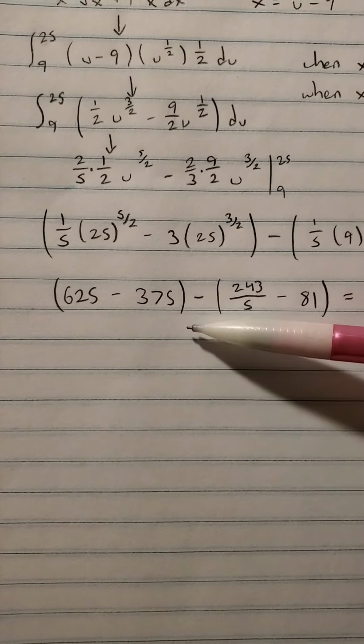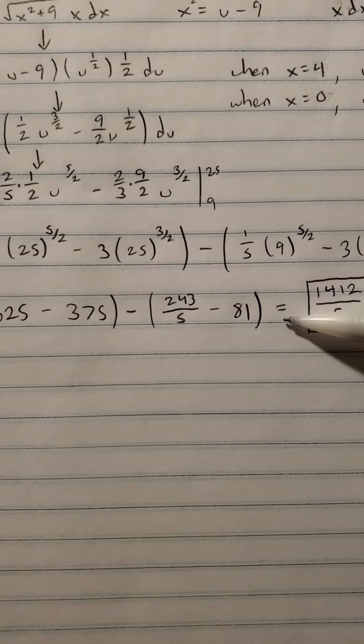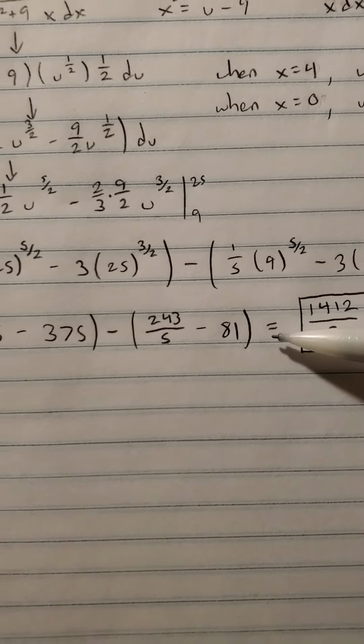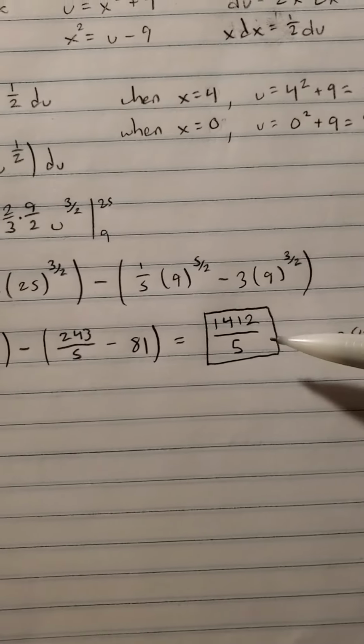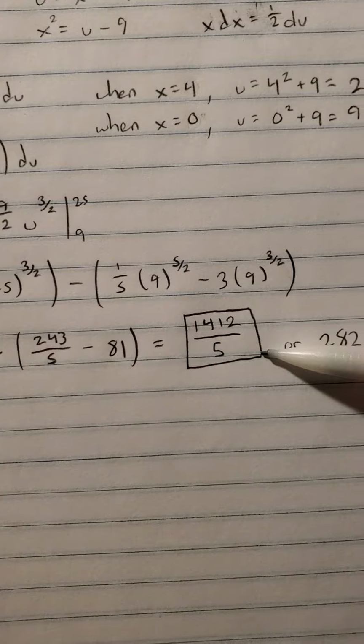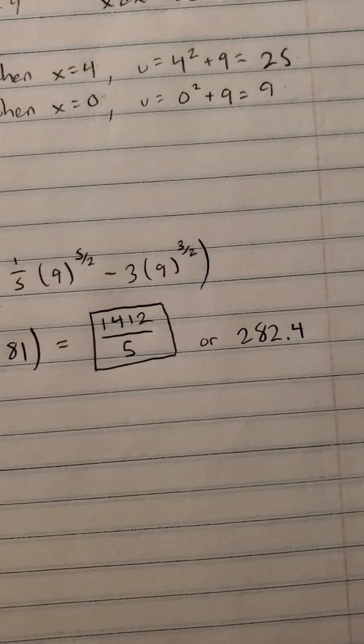Once you evaluate all those numbers out, it's going to be 625 minus 375 minus 243 over 5 minus 81. Once you find all common denominators, get those all to be over 5, and evaluate, it's going to end up being 1412 over 5, or 284.4.